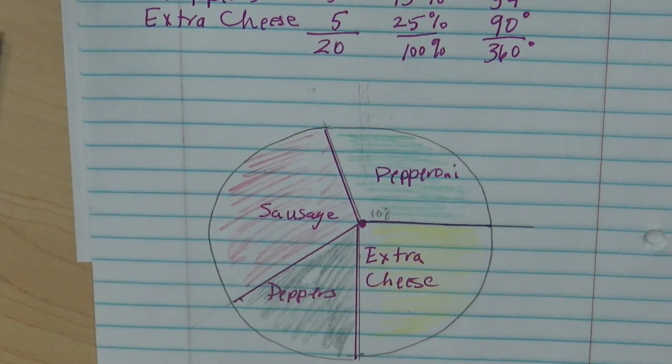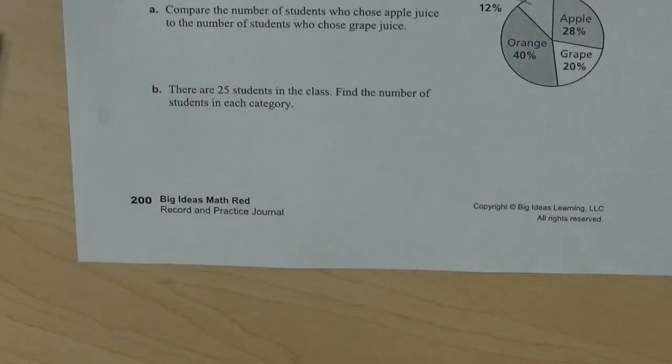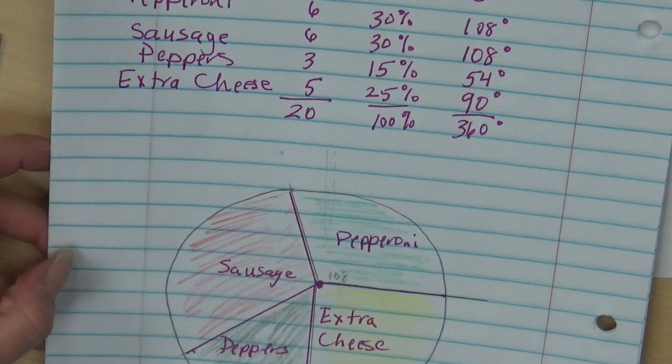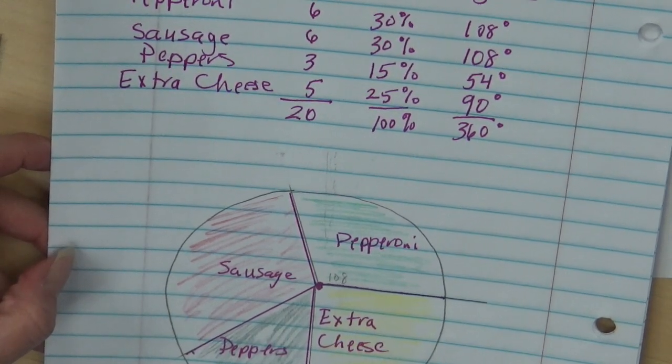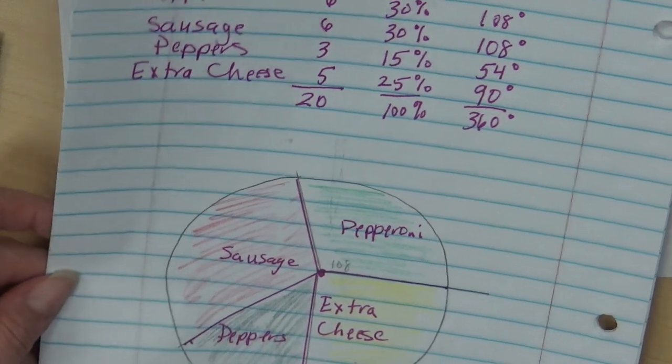Okay, now if we go back to our practice sheet, and you know what I'm going to do? I'm going to scan this graph that I just did, and I will have it posted with this video so you can pull it up. If you want to print it, you can do that. It'll probably be black and white, but at least you'll have it to look at.